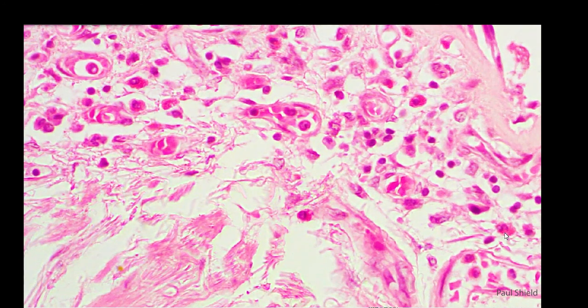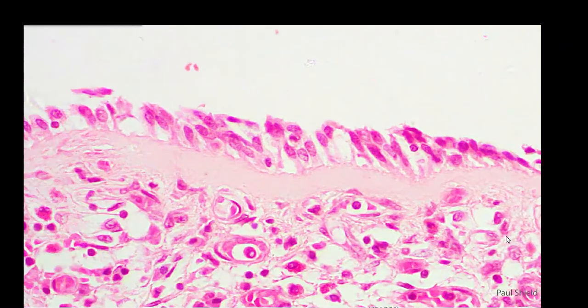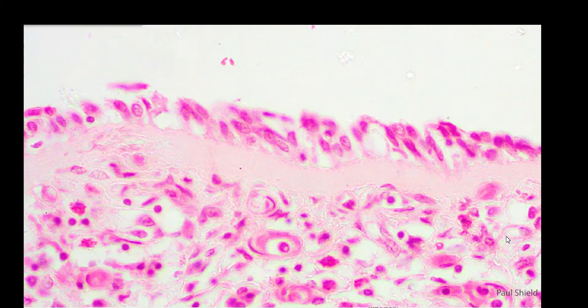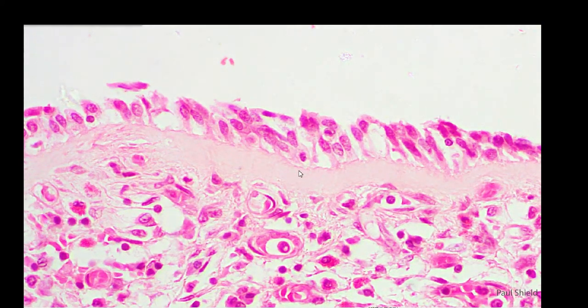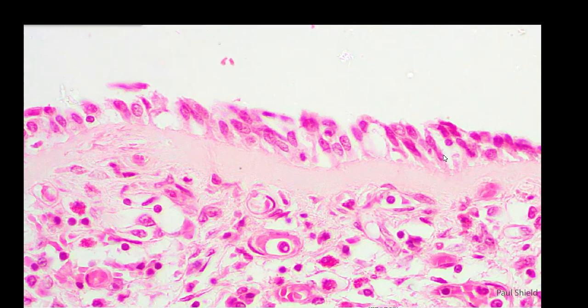So that's eosinophils. You'll notice as well as that mucus plug, there are goblet cells in this epithelium, with the big hollow vacuoles, and there's probably more of those than you would normally see, so there's a bit of goblet cell hyperplasia that's helping to create all that mucus that's filling the bronchus.